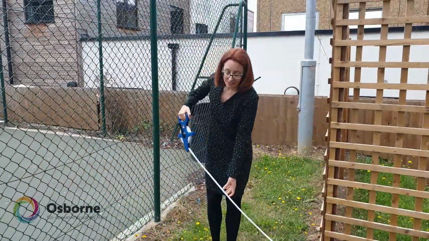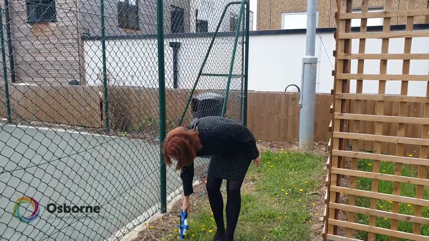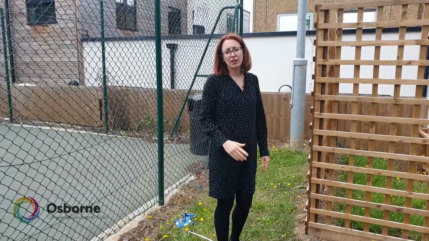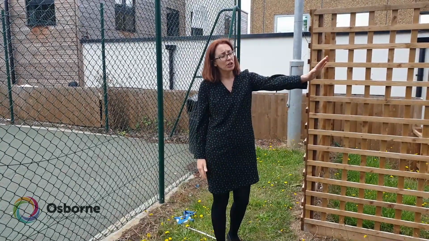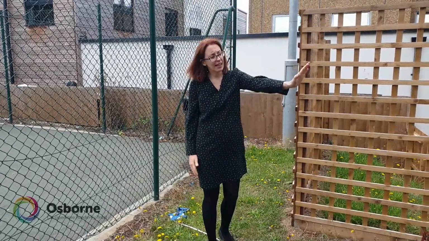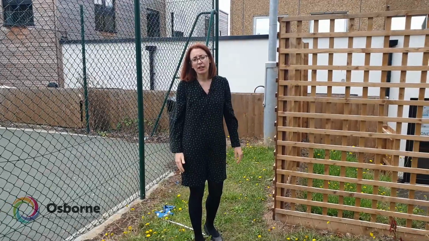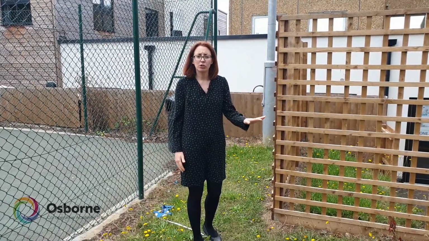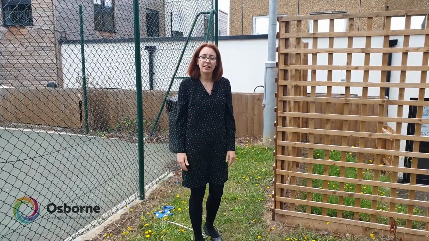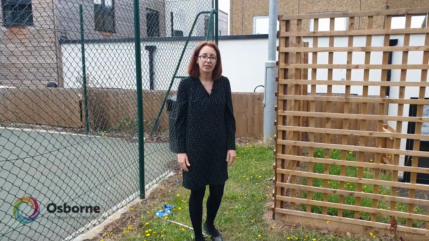So I've got to my 20 metres and I'm going to peg that there, and I'm now going to go back to the start and measure the light intensity. So what we're going to do is measure the light intensity at each point along the transect every time I take a quadrat measurement, just to see how light intensity affects the distribution of the plants. Here we go.